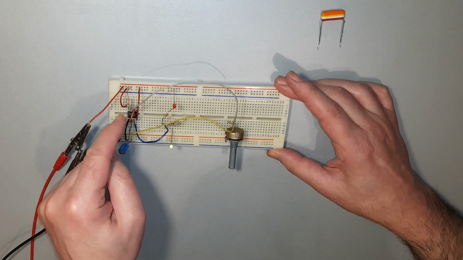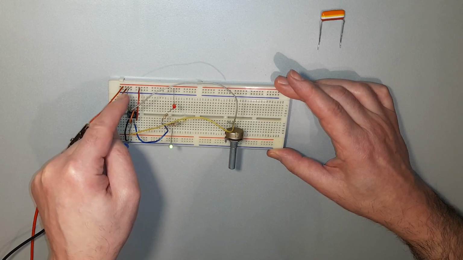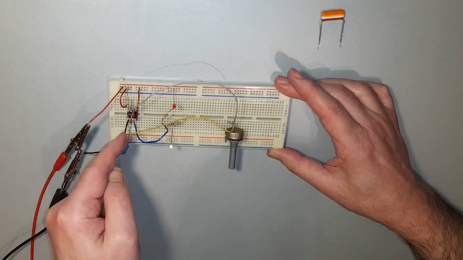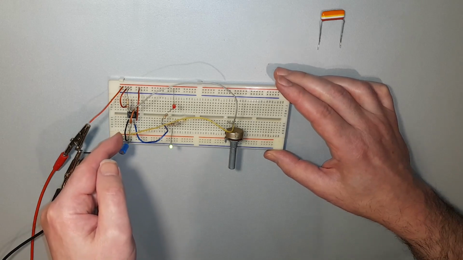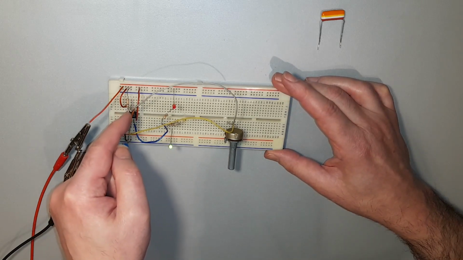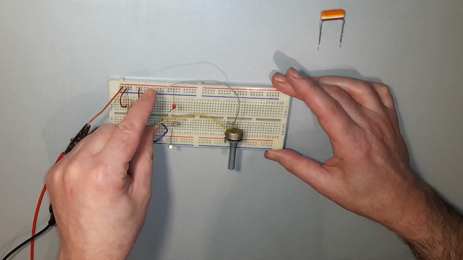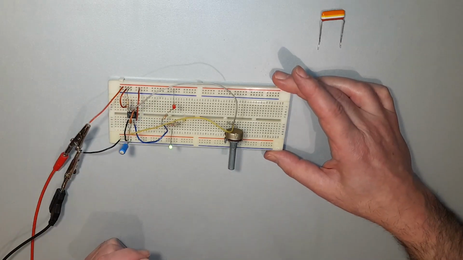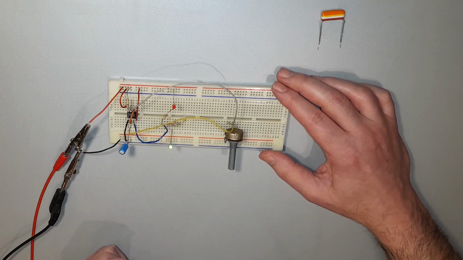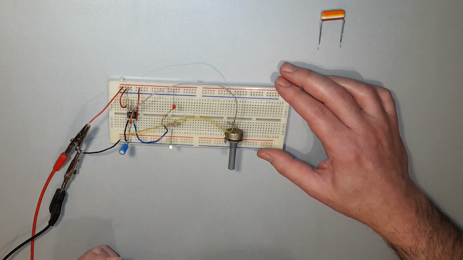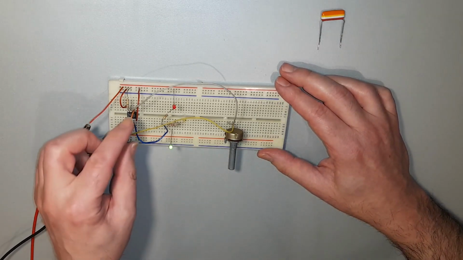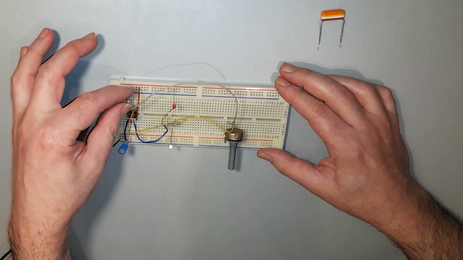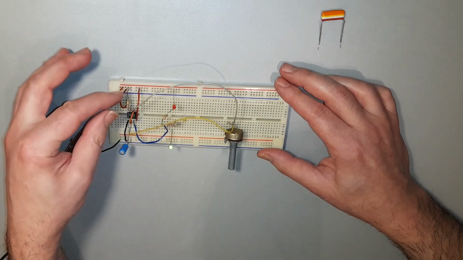So RA is majority in the circuit charging, and RB is in the circuit for charging and discharging. So we've got these the wrong way round, really. We want RB to be a larger value and RA to be a smaller value.